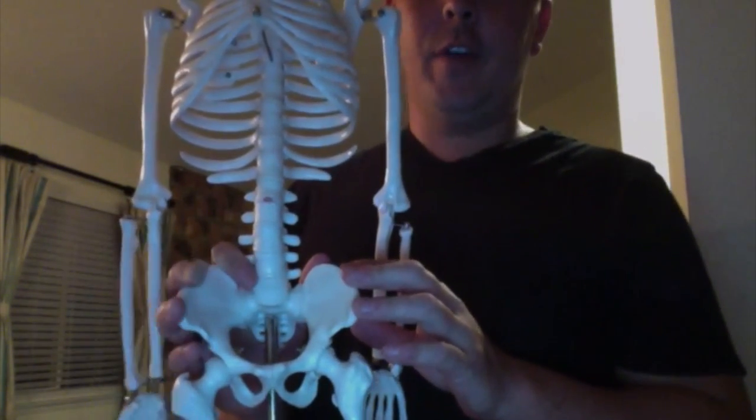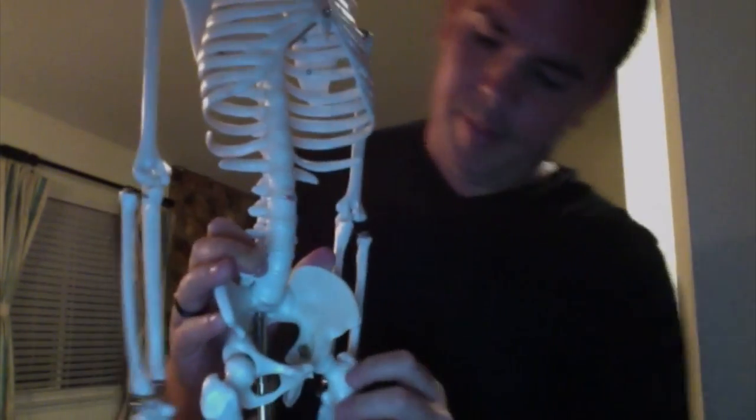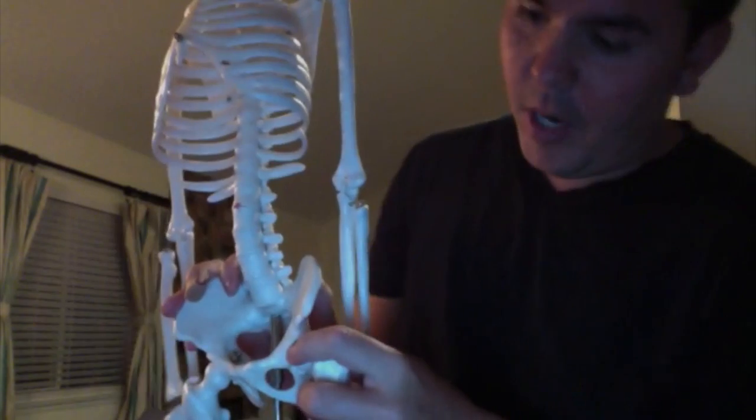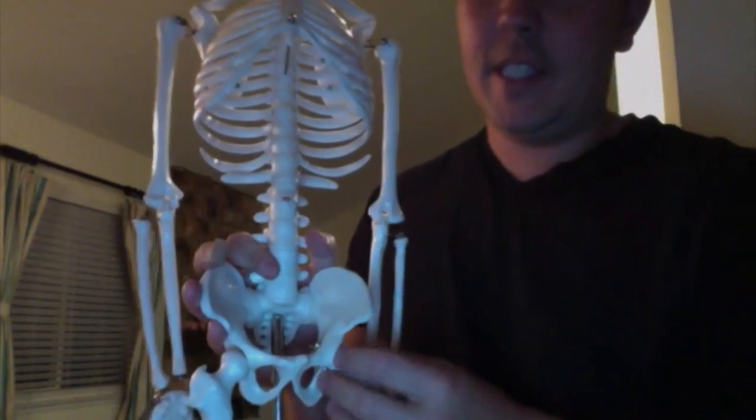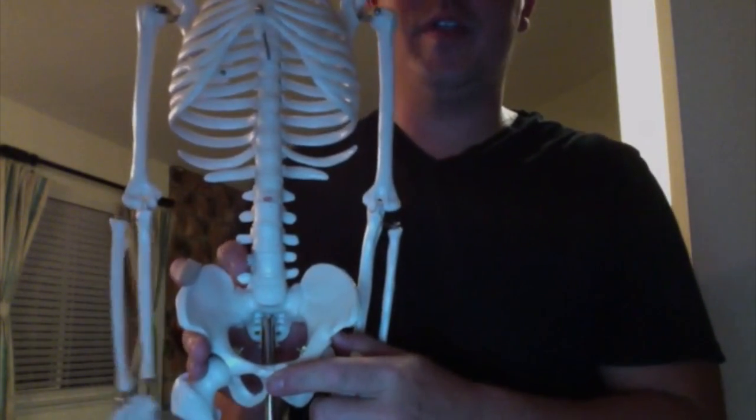So the first area that we're going to look at is the acetabulum, and that's right where the femur connects in there. The pubic symphysis is right in the middle, right there. And then you have your obturator foramen, and if you see right underneath, it's right here. That's where the obturator foramen is.